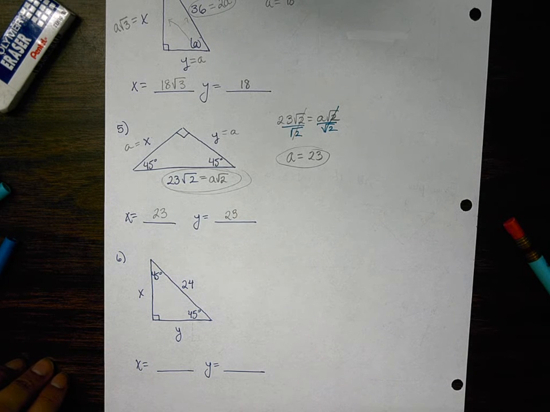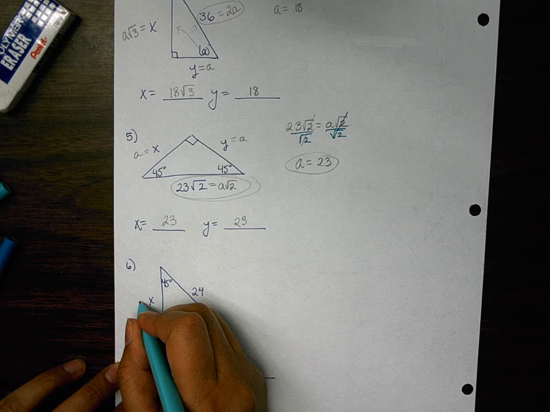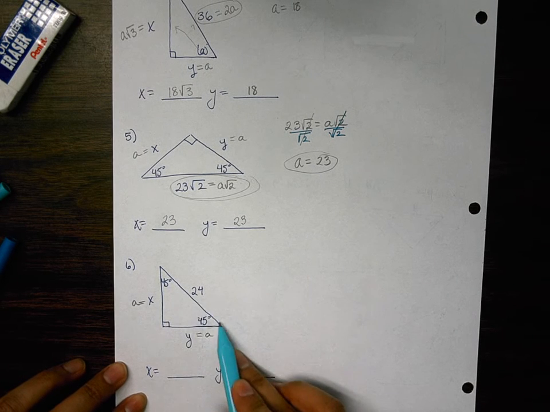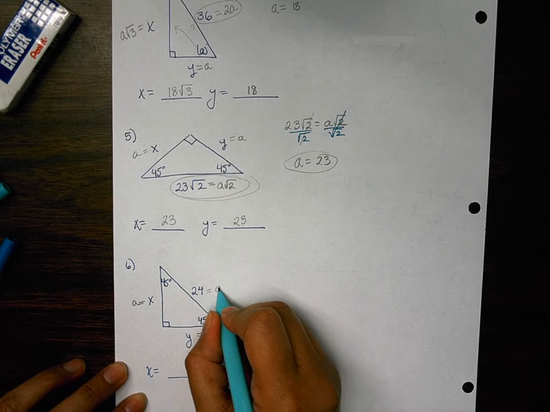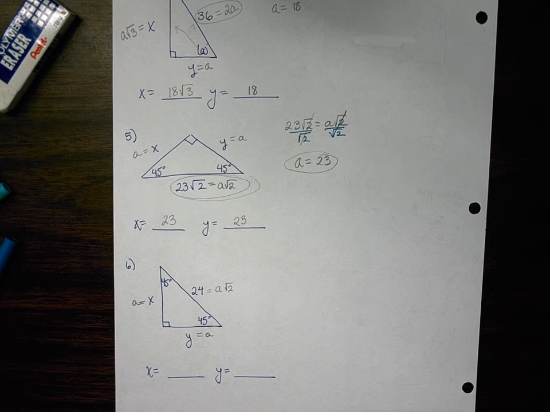Okay. What type of triangle? What special one? 45, 45 or 30, 60? 45, 45. Start to label your A, and your A root 2. Do that now. Which one's A, and which one's the A root 2? Jason, can you tell me where to put my A's? X and Y. Good. So A. And Jason, can you tell me what the 24 is? A radical 2. Good job.